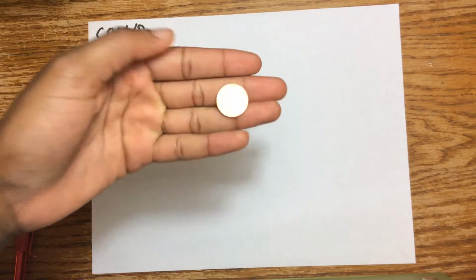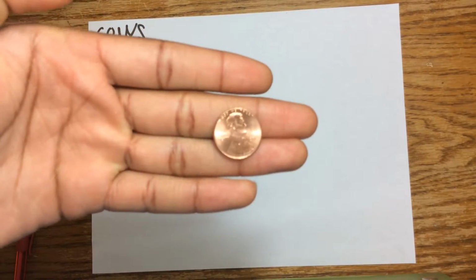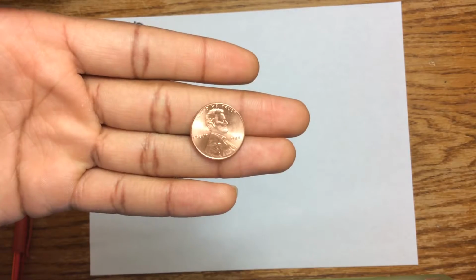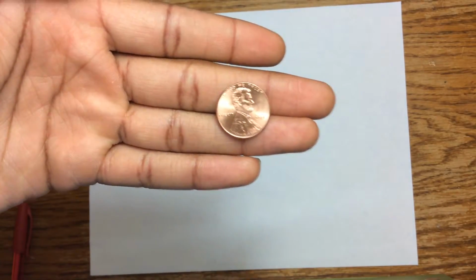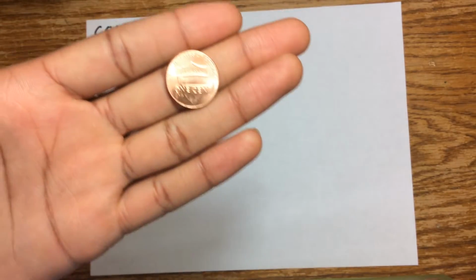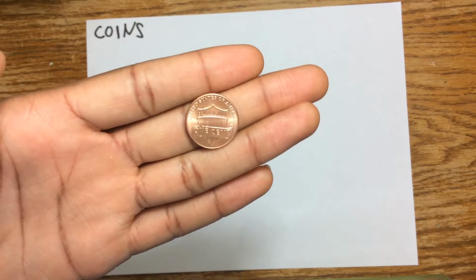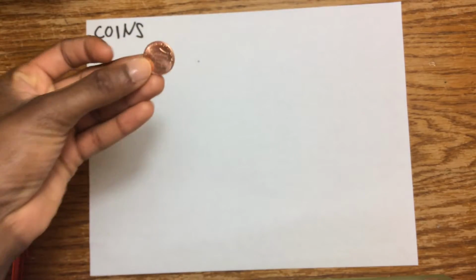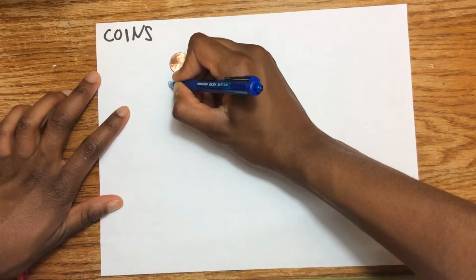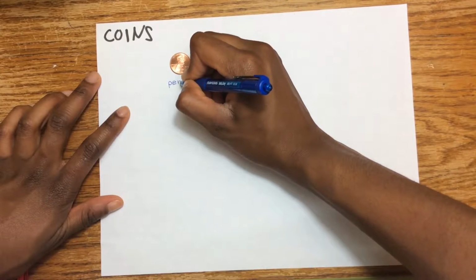The first coin is called the penny. You see it's an orange color. You can see it has a picture of a man on one side. And on the other side, it has this picture right here, and it says 1 cent. So it has two sides of the coin. Penny.